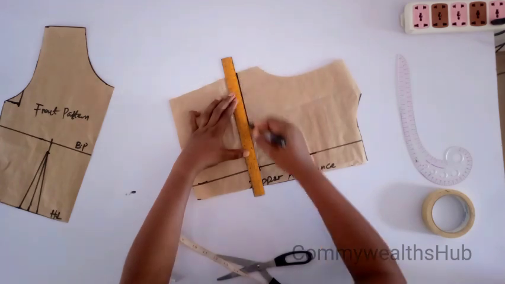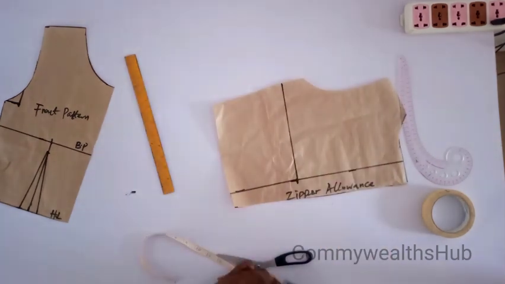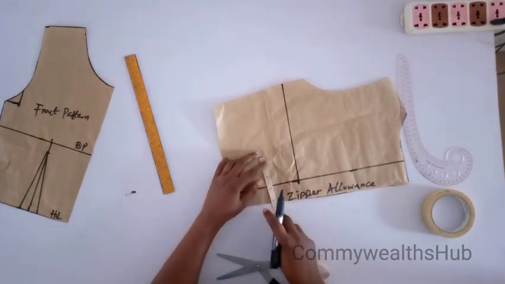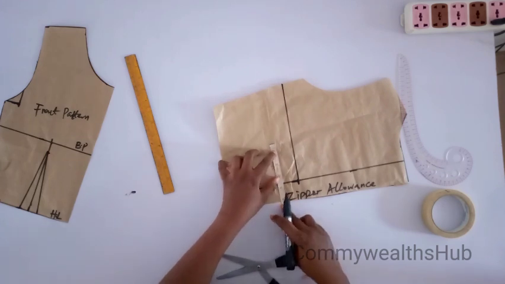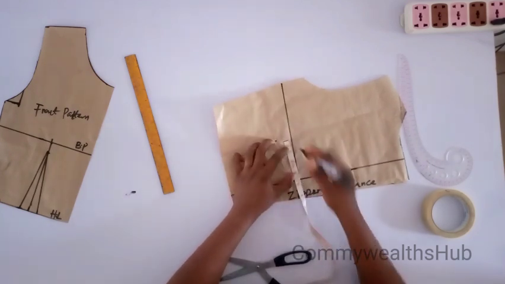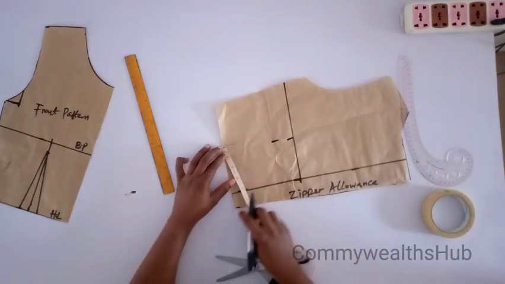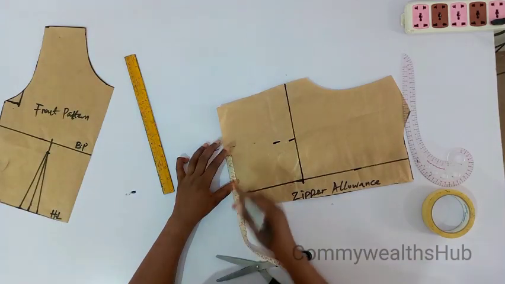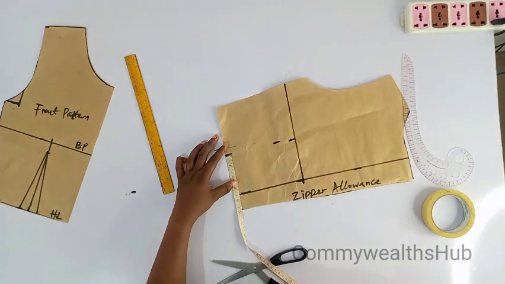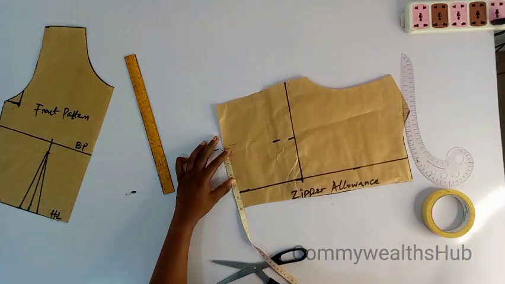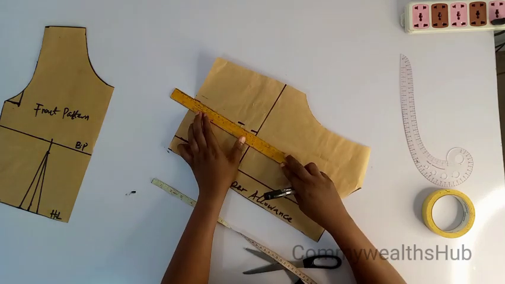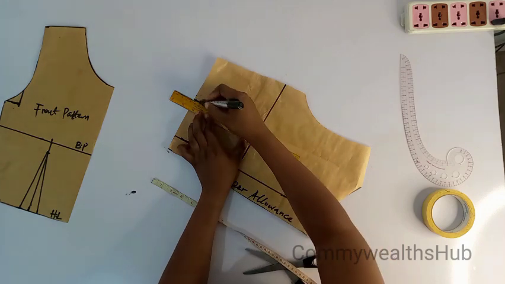So just go ahead and mark the straight line. Then our dart is 3.5, just like I have already explained earlier that you divide your bust point by 2. So let's create our line. Draw a straight line, connect the lines together.